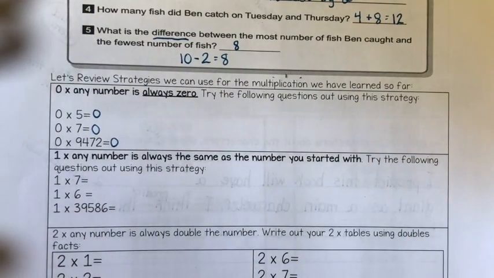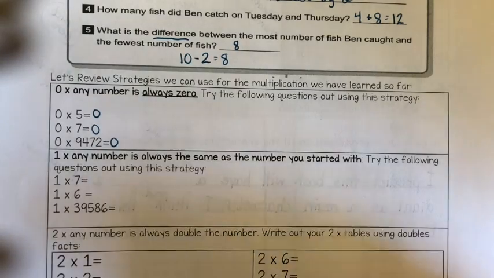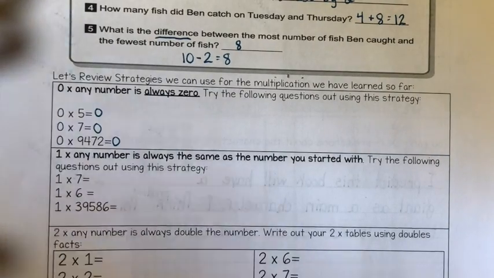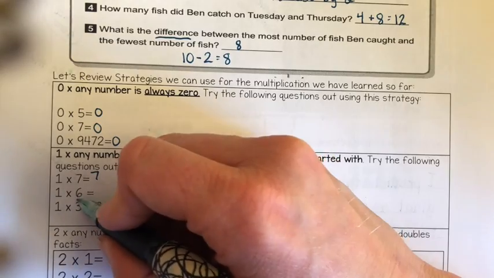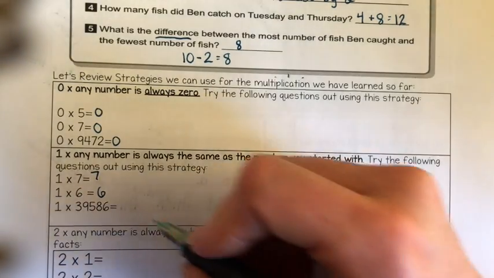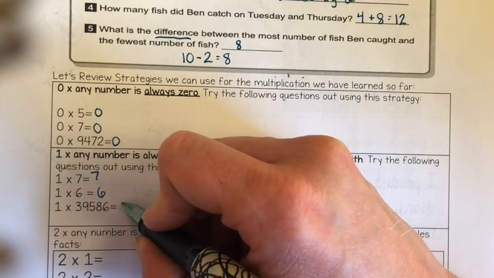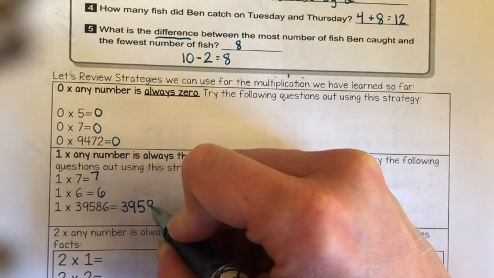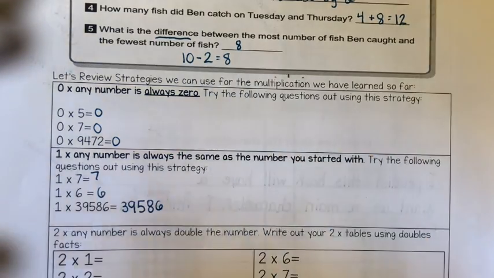I can do that. All right, the next one is 1 times any number is always the same as the number you started with. Try the following questions out using this strategy. All right, 1 times 7, 7. 1 times 6, well, it's going to be 6. 1 times 39,586, it's 39,586. That's a good grade 5 number.